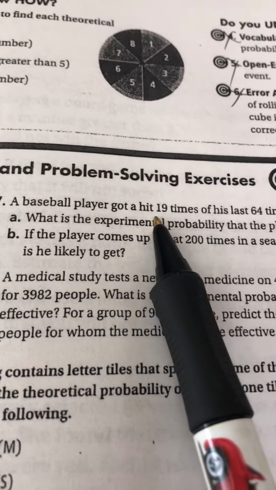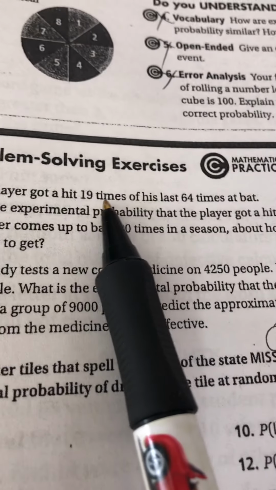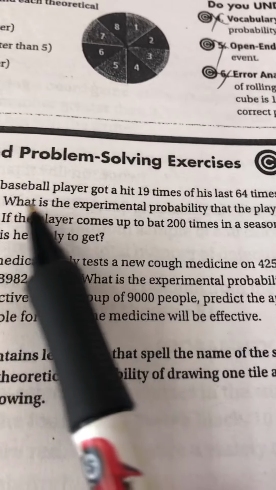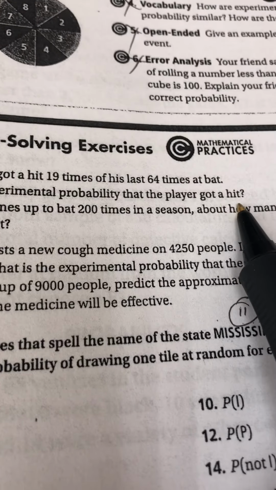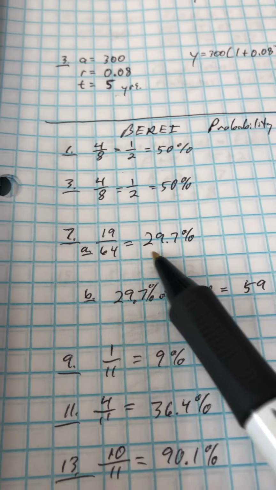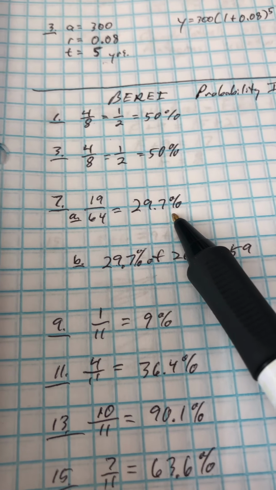Number 7, a baseball player got a hit 17 times of his last 64 at bat. What is the experimental probability that the player got a hit? So 19 out of 64, and it would be 29.7%.